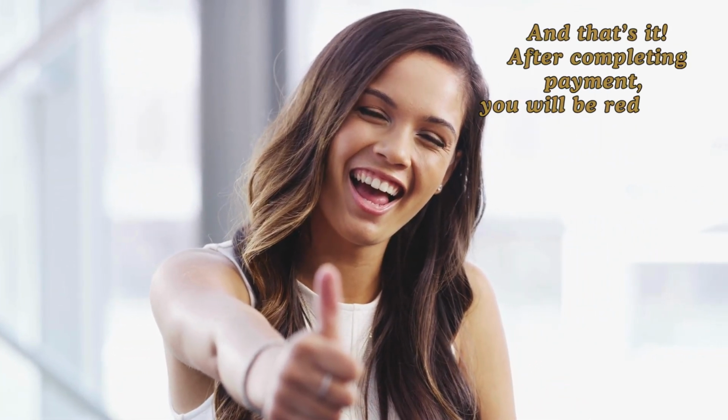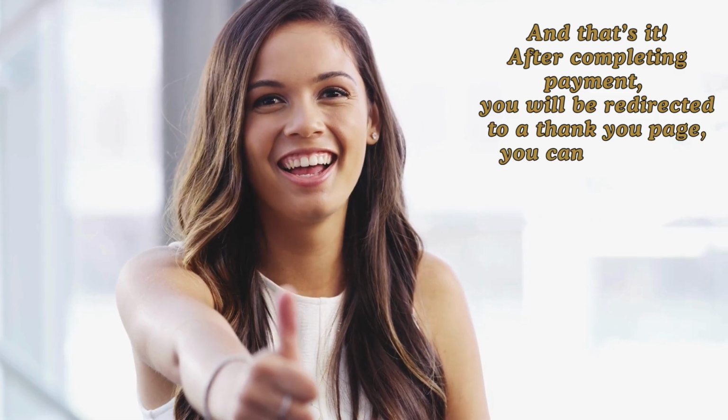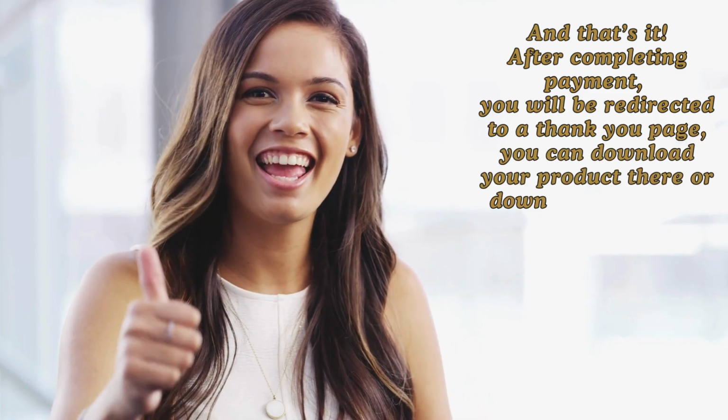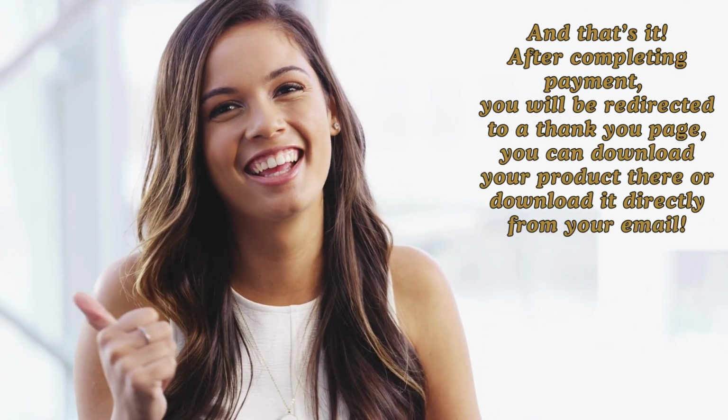After payment, you'll be redirected to the thank you page. You will also receive an email with a link to download the product. Either way, you can start using the product right away. Next, how to download the product and upload it into Canva.